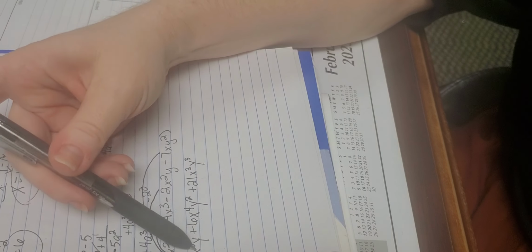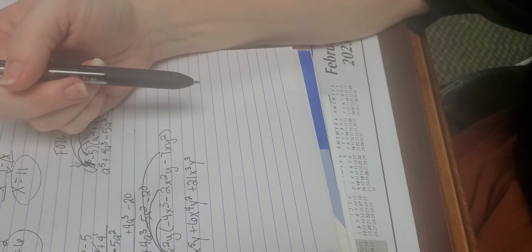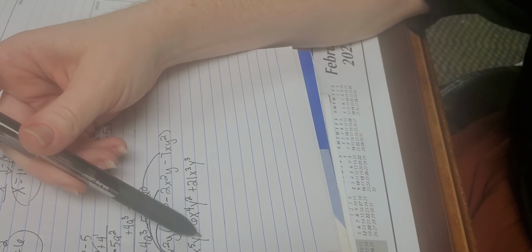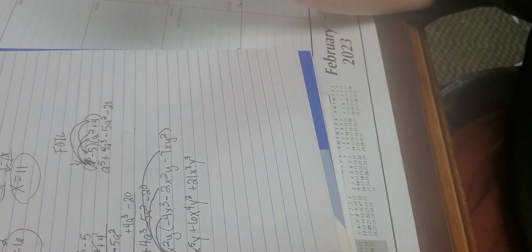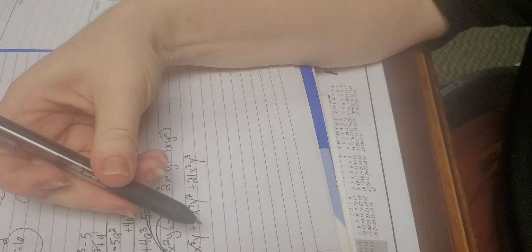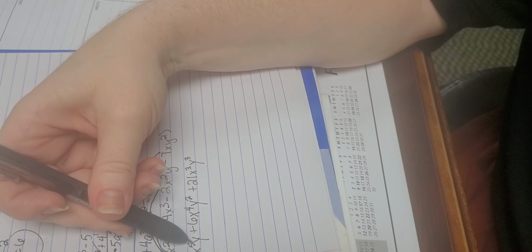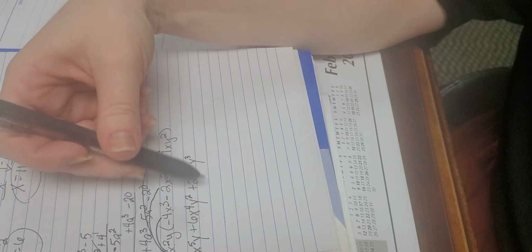So notice your first exponent goes in descending order, and your second term goes in ascending order, goes up. First term exponents go down, second term exponents go up when they're joined together like that.